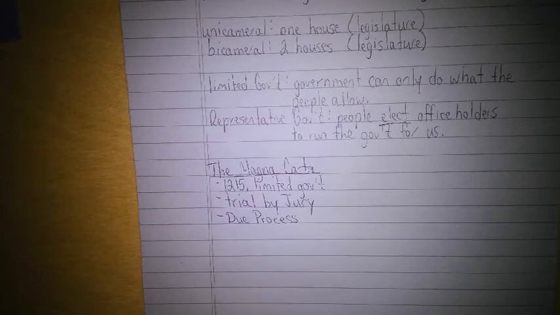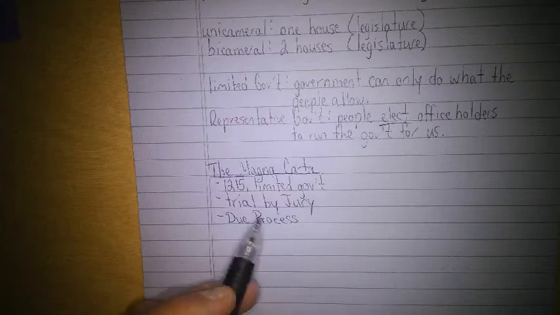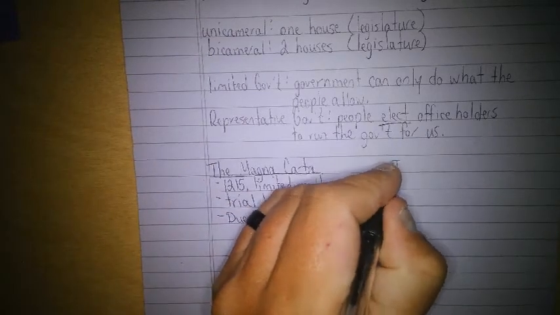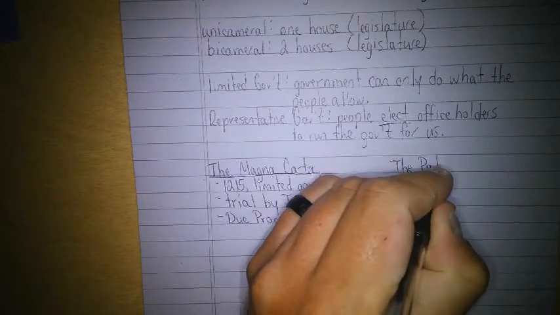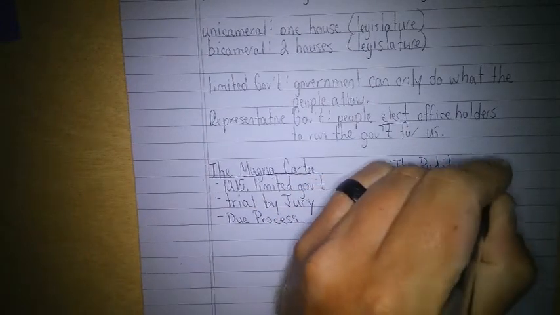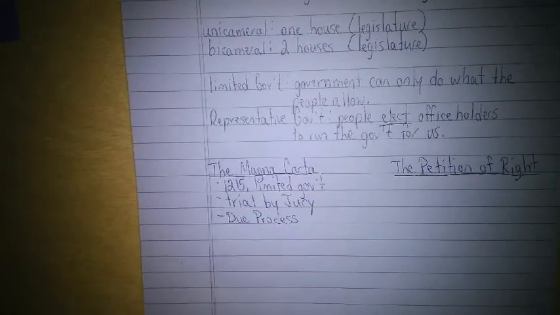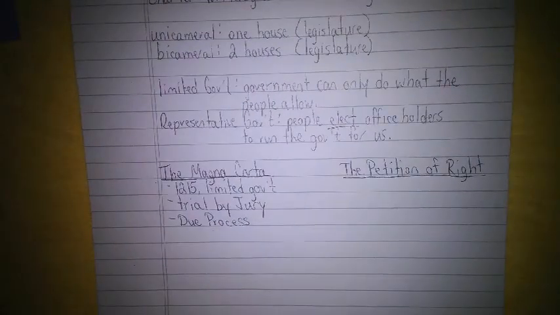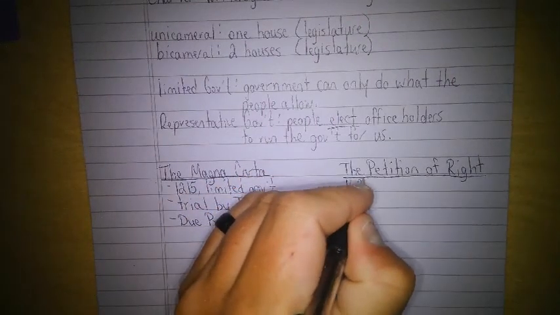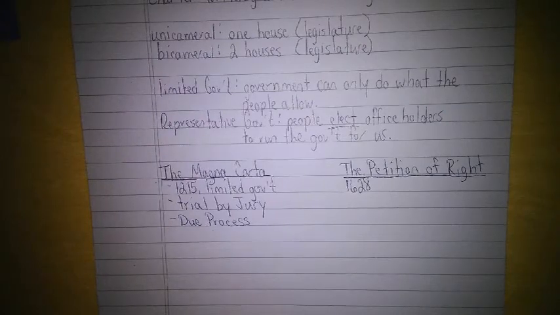Okay. The next English document that helped write what? We're talking about these because they helped us write our what? Constitution. The U.S. Constitution. The second one is called the Petition of Right. Okay? The Petition of Right. Now, this was a document that was signed by King Charles I, and the year was 1628. So we're actually getting a little bit closer to colonial times at this point. And this thing also did three things that we really enjoy having within our constitutional rights.